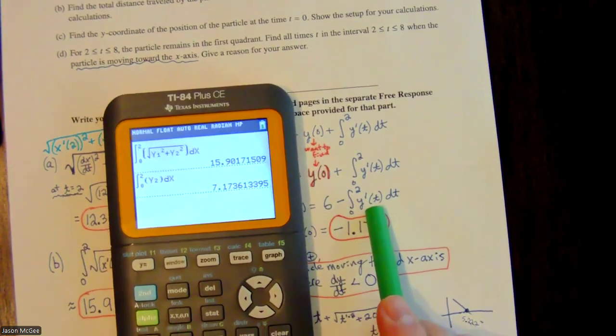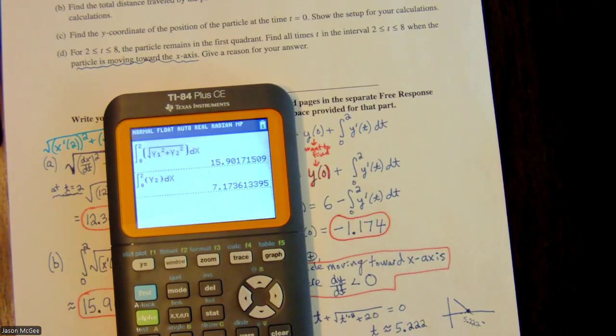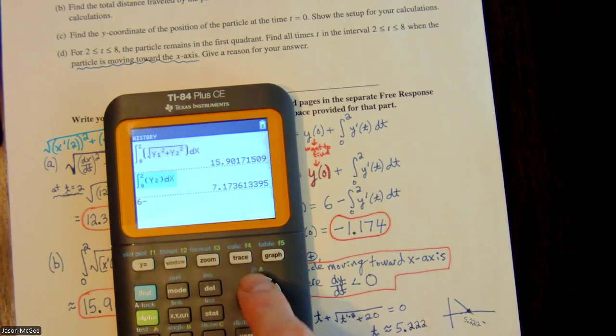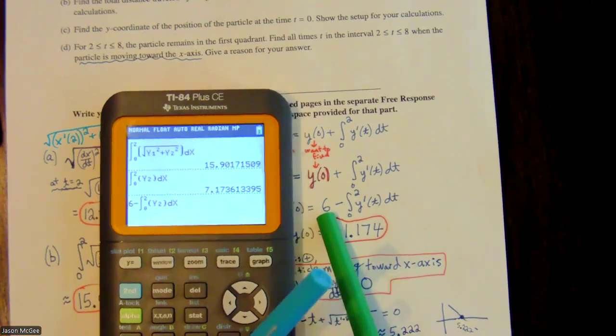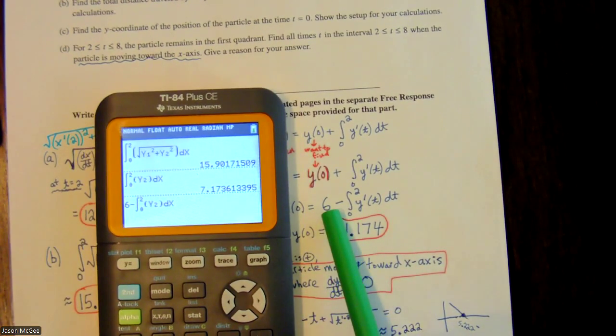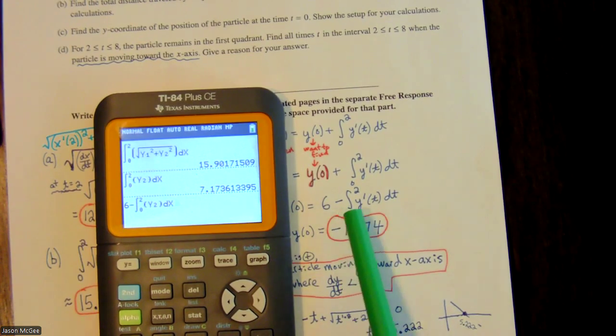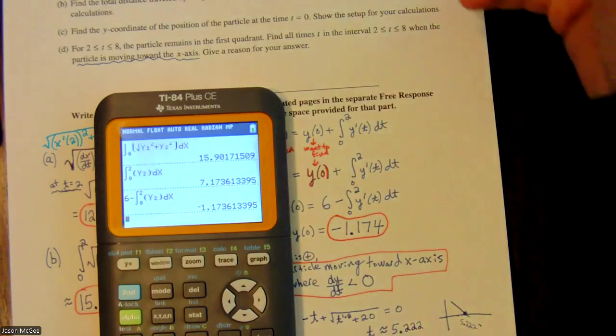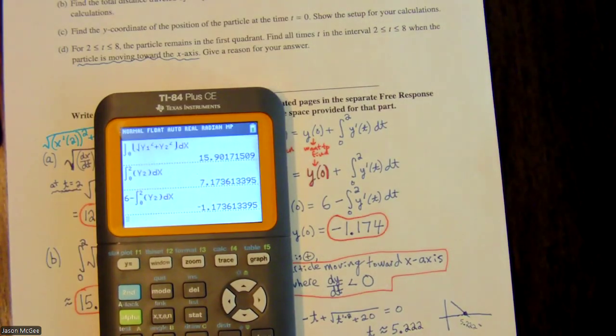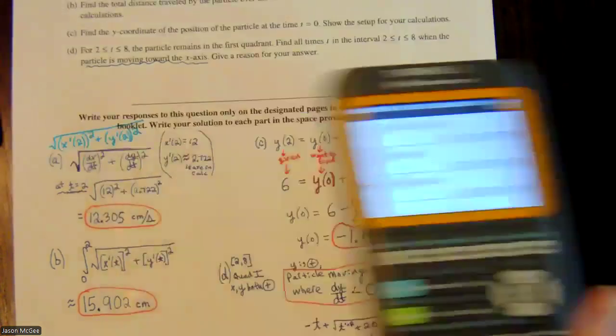Remember, we're supposed to go 6 minus that. So I don't know why. I usually type this, and I usually go 6 minus that guy right there. Like I usually type that in first there. So I don't know why I didn't do that there, but it's okay. But just make sure you remember to go 6 minus that. And that's going to get you that negative 1.174. So that's going to be your y coordinate at t equals 0. And then eventually it'll go to like that 6 number at t equals 2. So that's all we needed to do for part C.